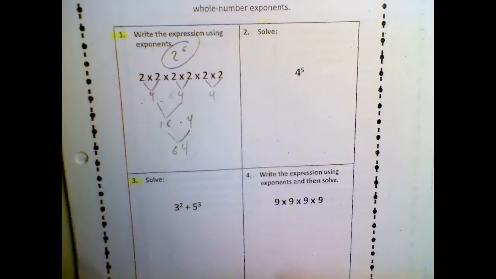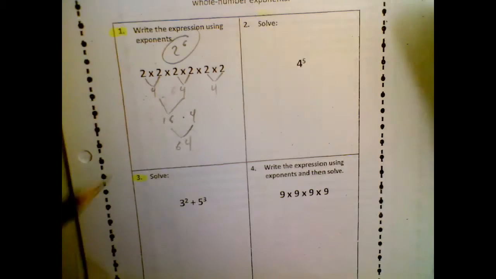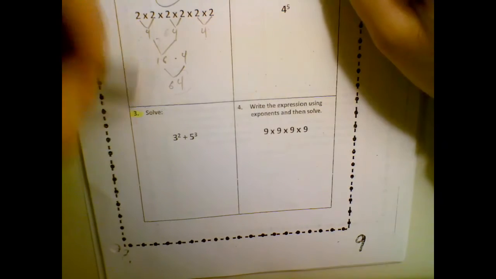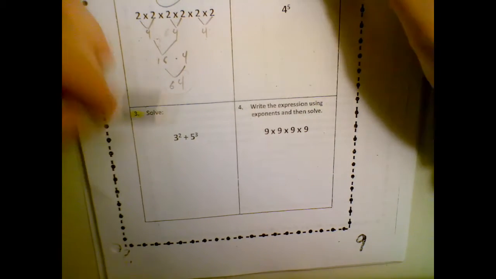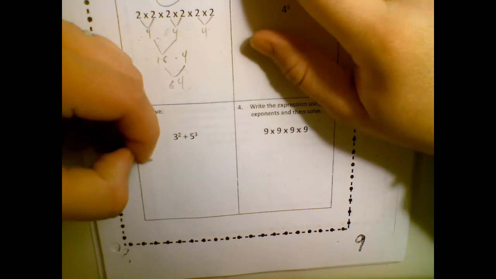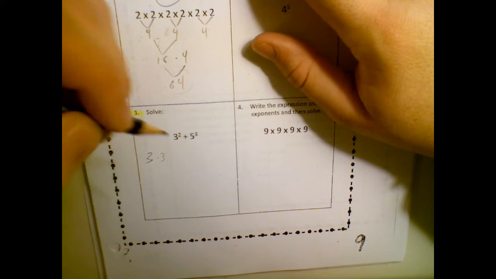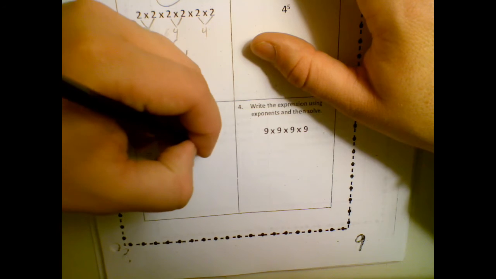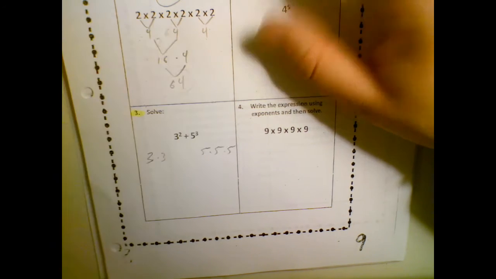Okay. Now, similarly, we can work this one out the same way. When we have it in exponential form, which is with the exponent, we can change it back to expanded form, which is like this. So for 3 to the 2nd power, that means 3 times 3. And for 5 to the 3rd power, that means 5 times 5 times 5. Okay?